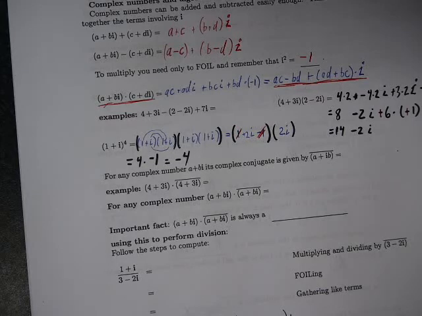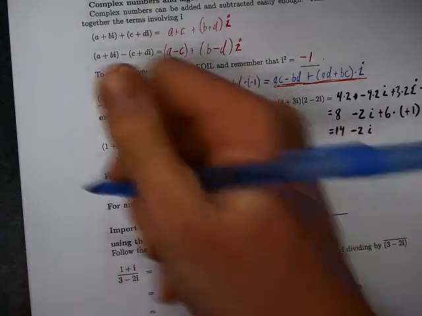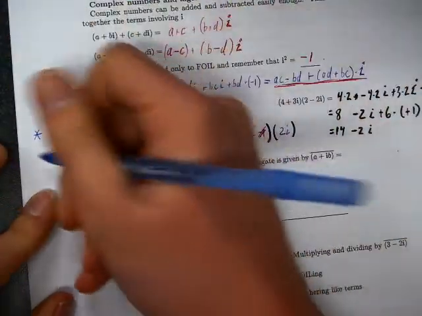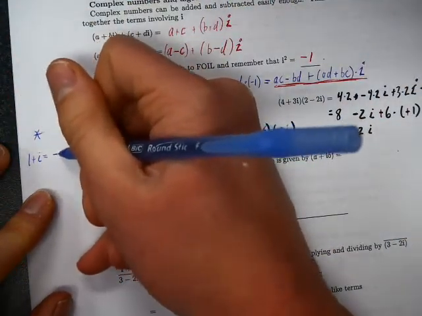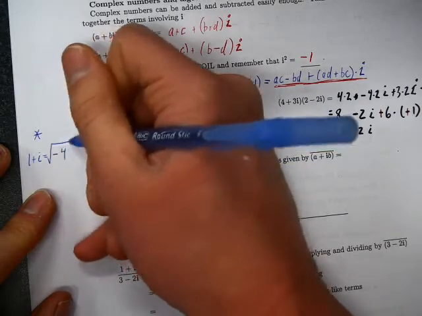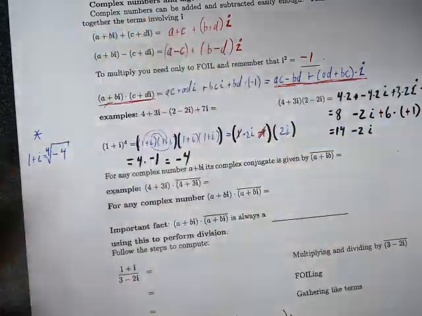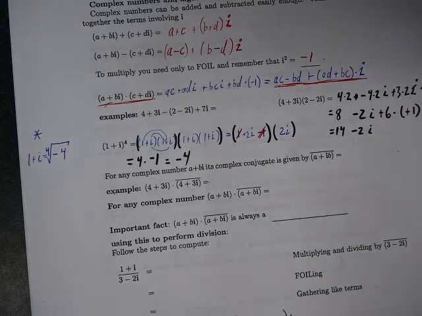So what do you think? Did I just produce a 4th root of negative 4? Yeah. I mean, I may have lucked into it, but here's an observation. 1 plus i is a 4th root of negative 4. Any questions just about that?